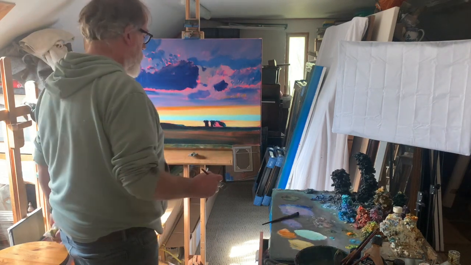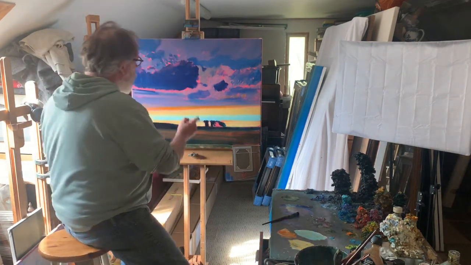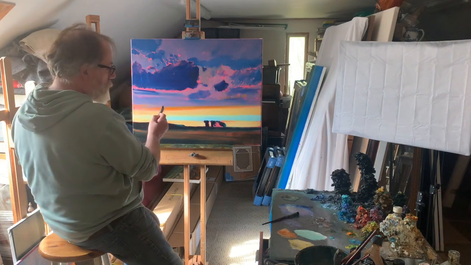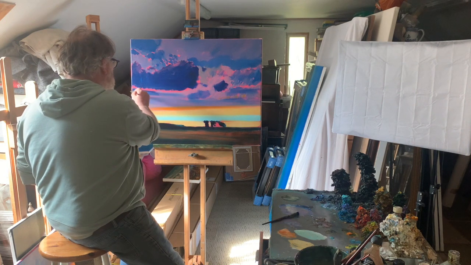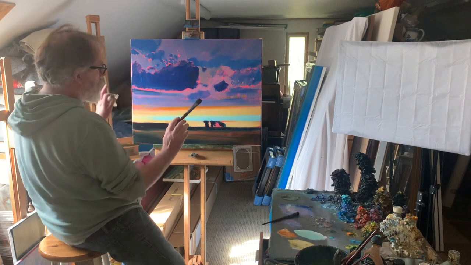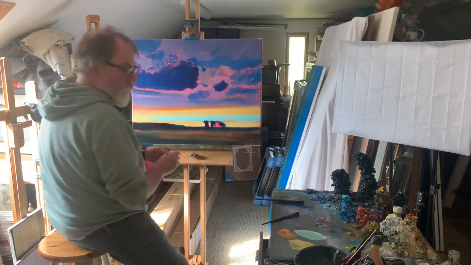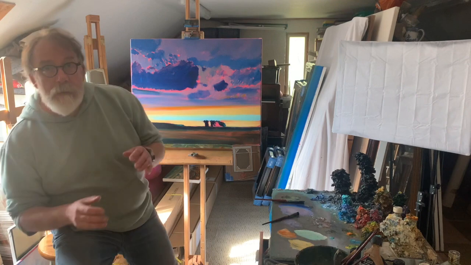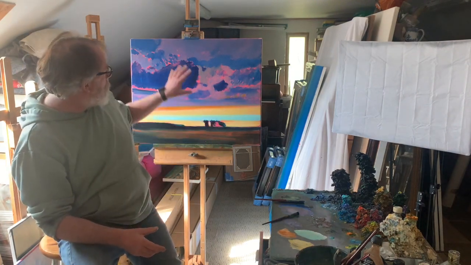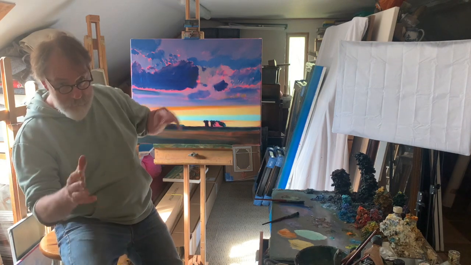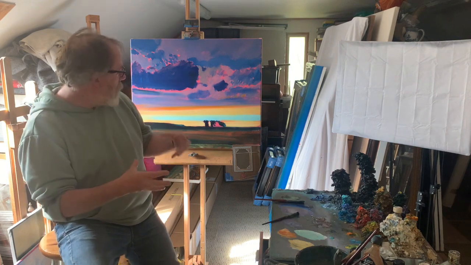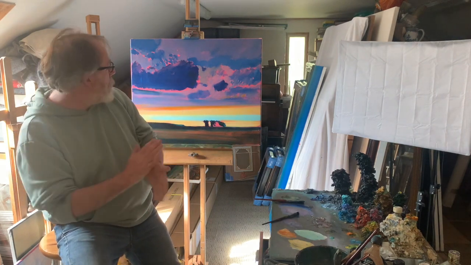Okay, so as you can see, not a huge amount of time, but we've started to block in quite a lot of the canvas. We've got rid of a lot of the pink. To that end, we can see where things are going to be now. So we know roughly what's happening with this, what's happening with this, what's happening with that. And that will allow us to make decisions that will hopefully make for a better painting.